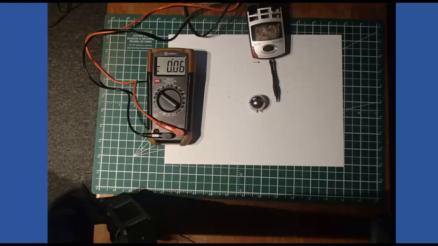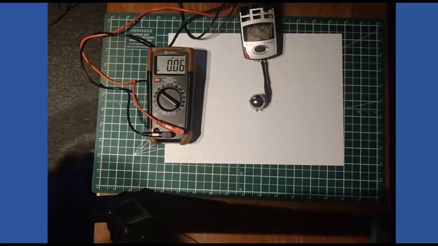There's a reading of minus 0.06. And on that side, almost touching the magnet, I was able to get very close to the value that I was looking for.